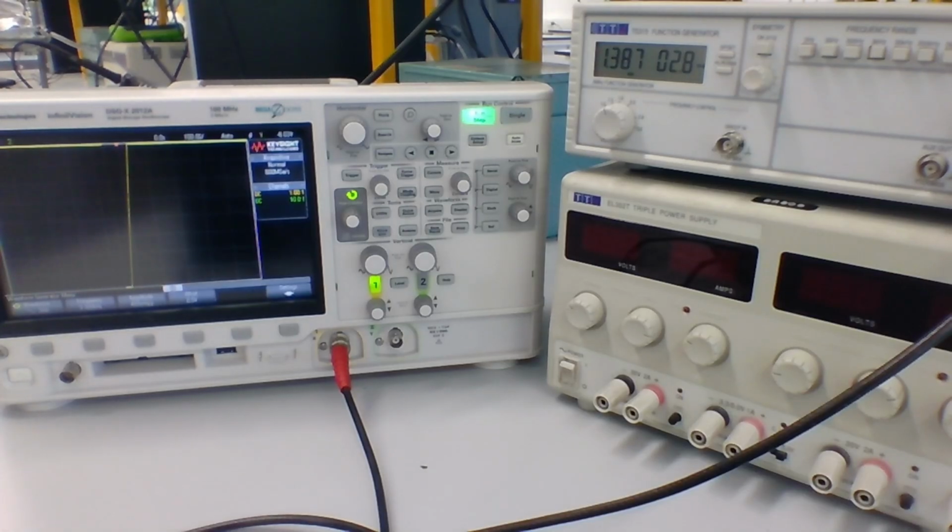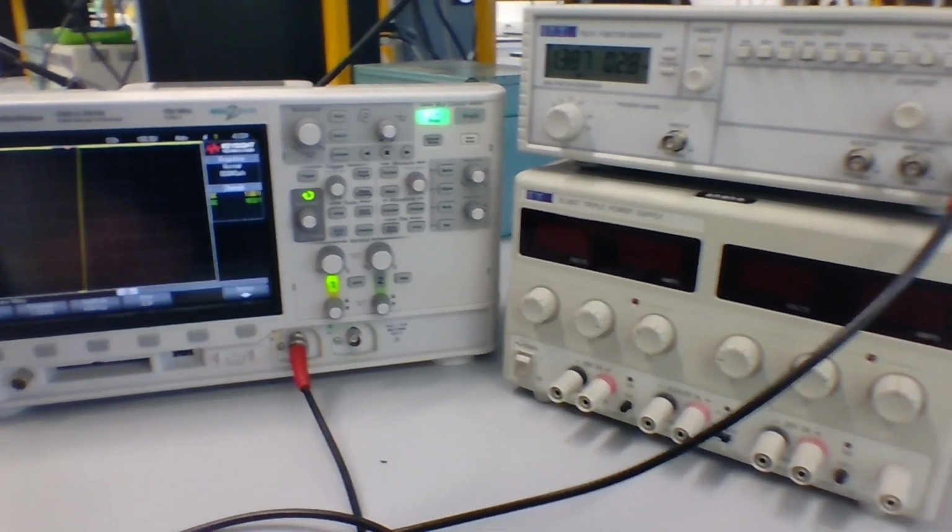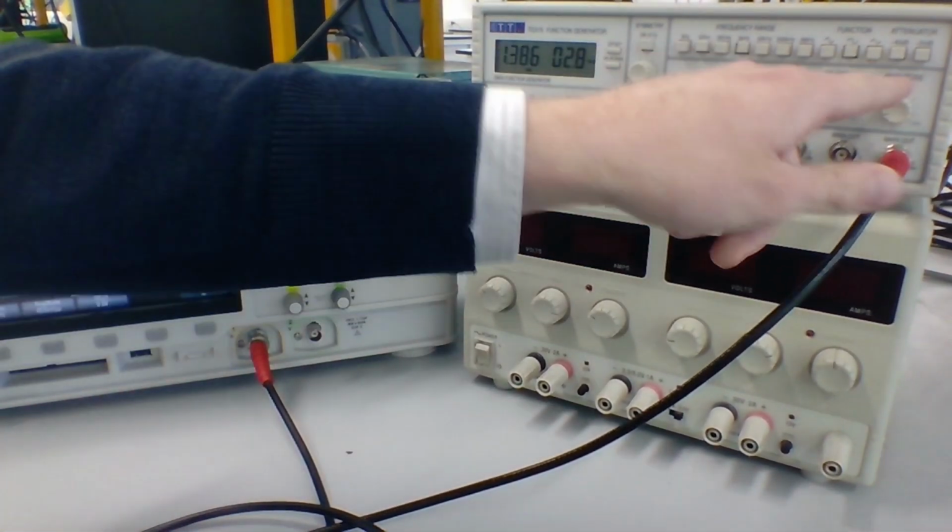Now what we're going to do is set a particular waveform on this function generator. We want a 1 kilohertz, 1 volt peak to peak sine wave. So there's a few options we need to set here. First option is the amplitude of the waveform. You can see on the function generator, there is a dial labeled amplitude.